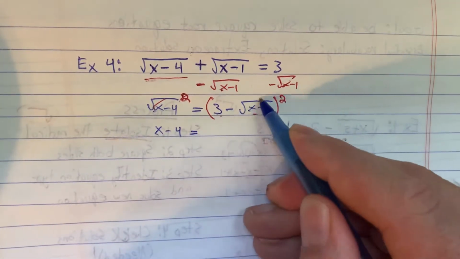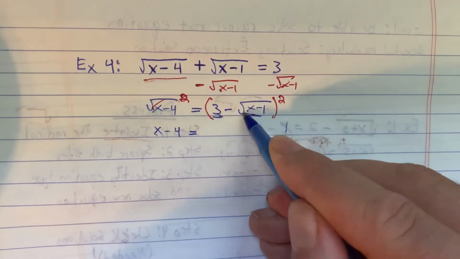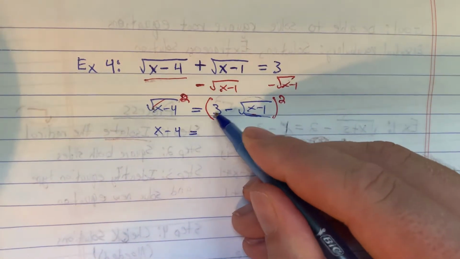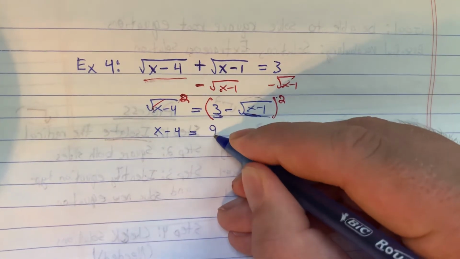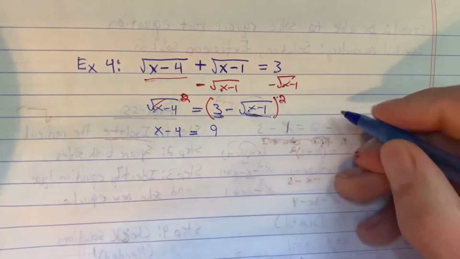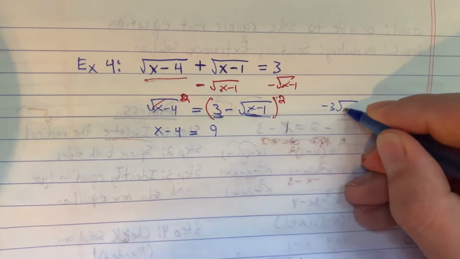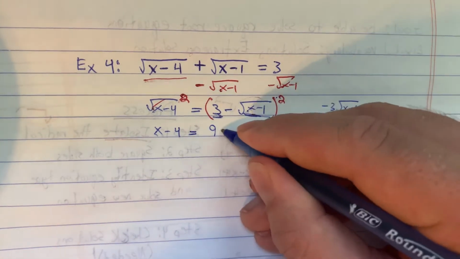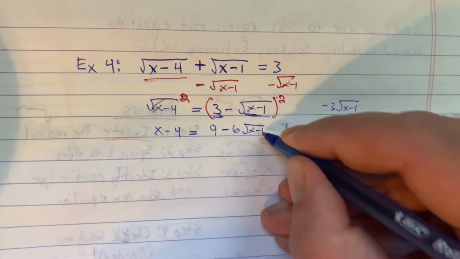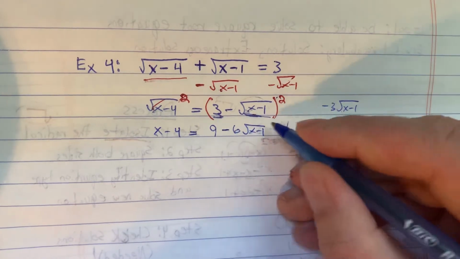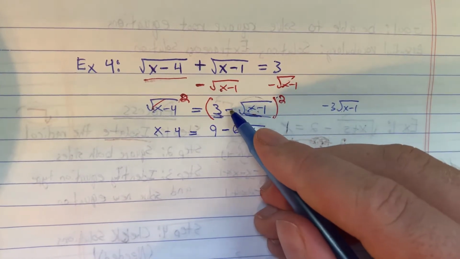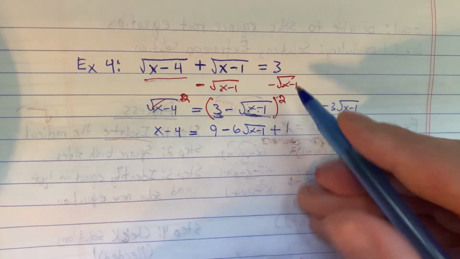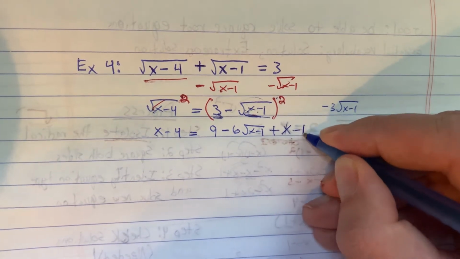We have 3 minus this weird thing. Here are two things. We talked about our trick for squaring binomials earlier. We square the first term, so 3 times 3 is 9. We multiply these two together, which is going to give us negative 3 times square root of x minus 1. And we take that answer and multiply it by 2. So minus 6 square root of x minus 1. That's what happens when we multiply these two together and double it. And then we need to square this last term. We have a negative times a negative, which will be a positive. And a square root squared will cancel out and give us x minus 1.